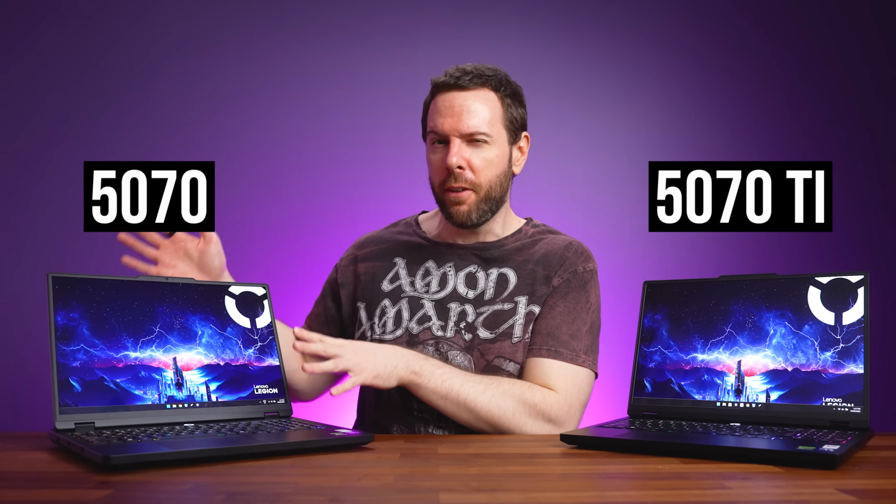Should you pay more to get an RTX 5070 Ti in your next gaming laptop, or can you save some cash and get the cheaper 5070 instead? I've compared both in 25 games at 1440p and 1080p to find out.